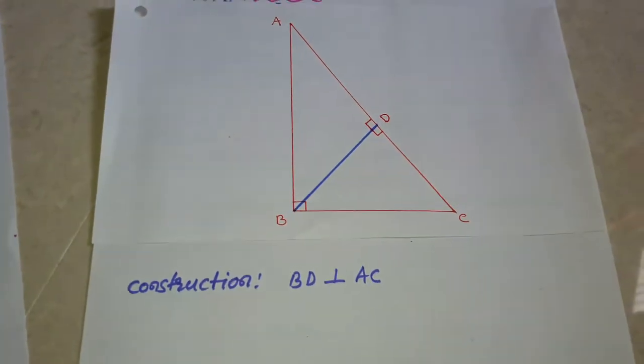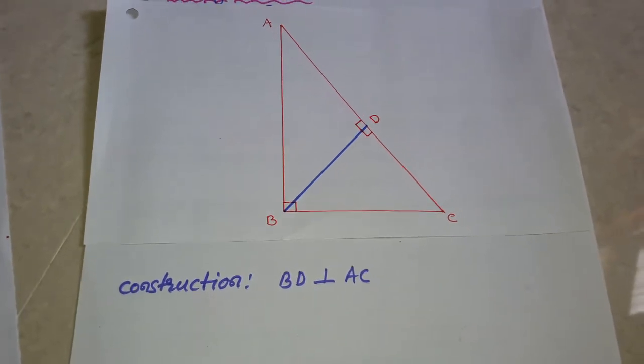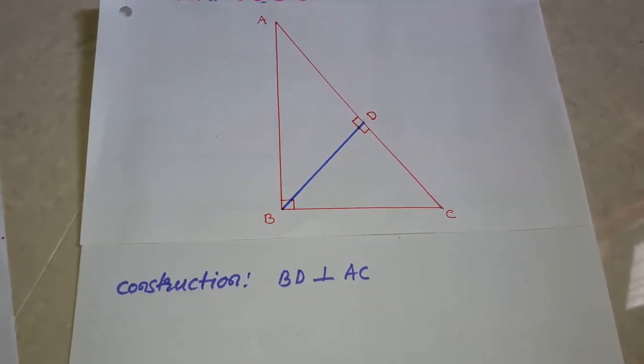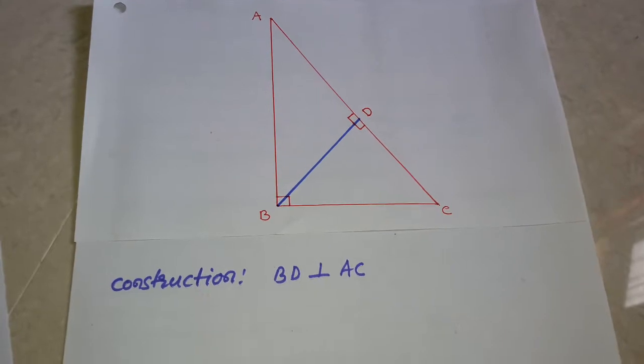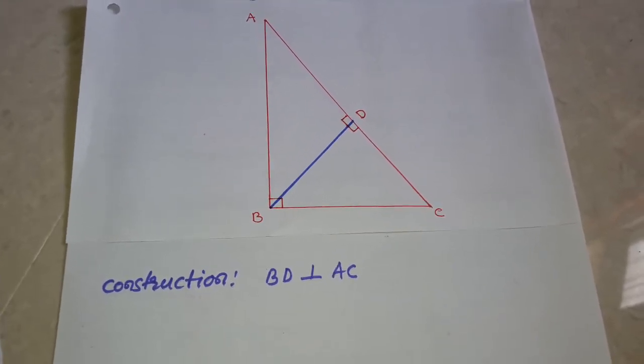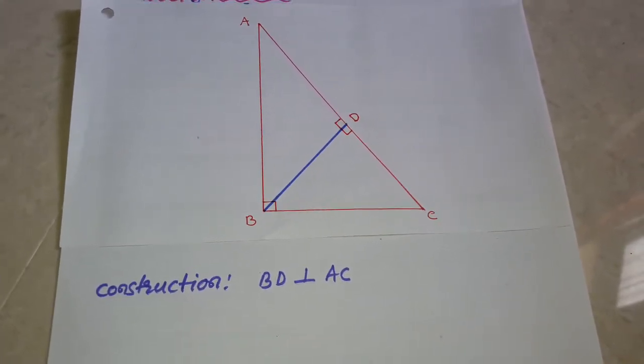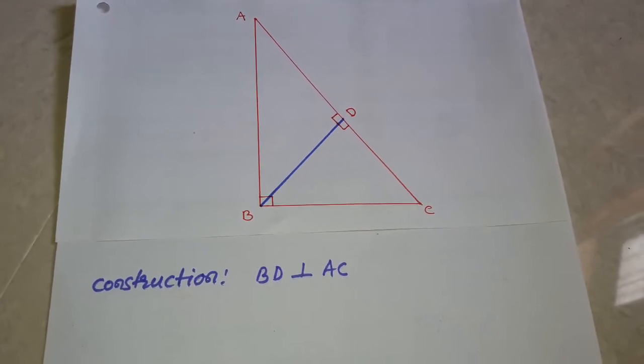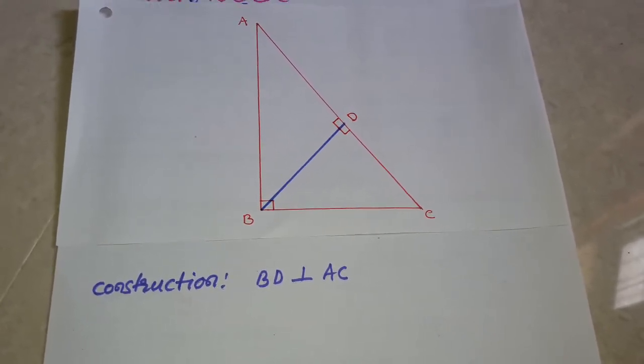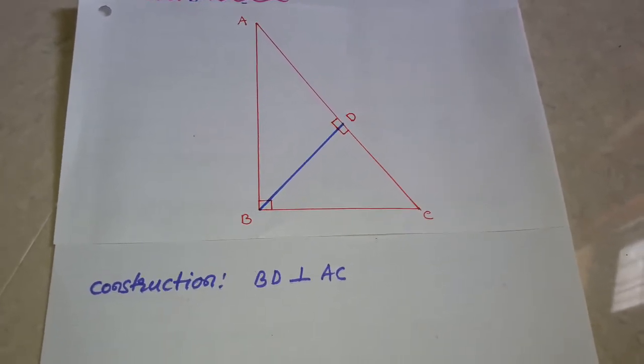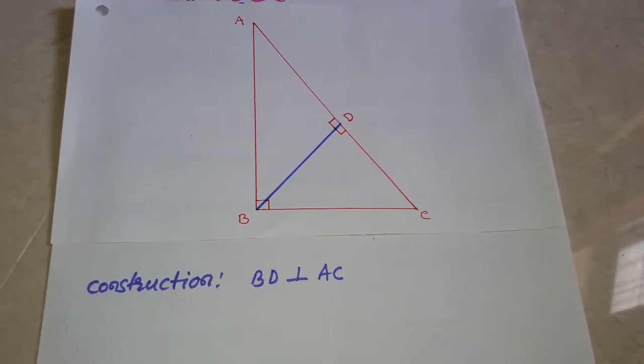The proof of this Pythagoras theorem is offered based on the knowledge of similar triangles. So in order to create two or more similar triangles, we already started with a right angled triangle, so two or three right angled triangles are needed.